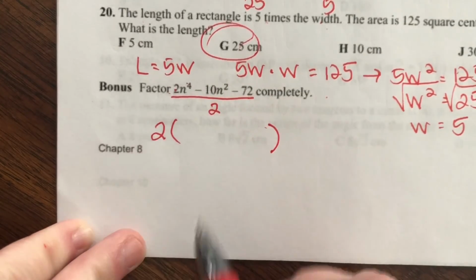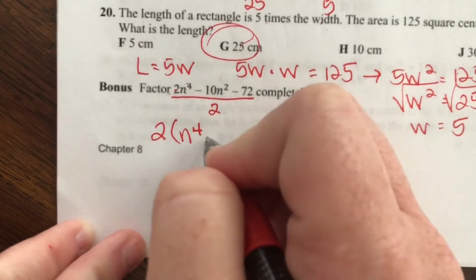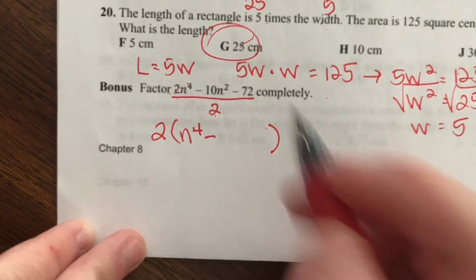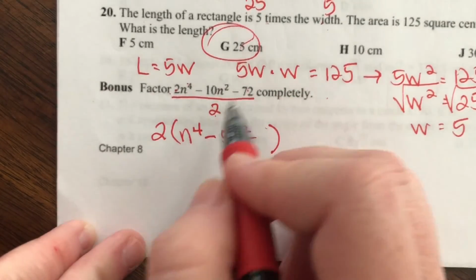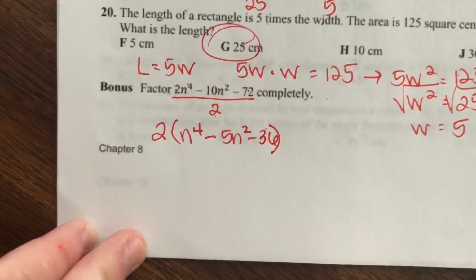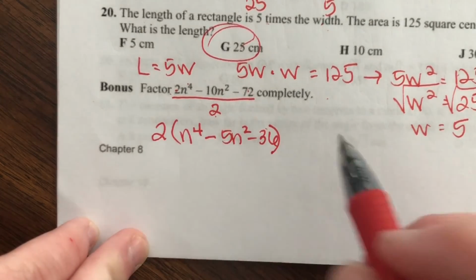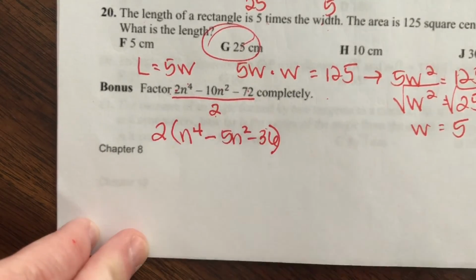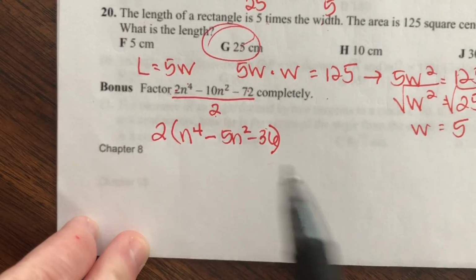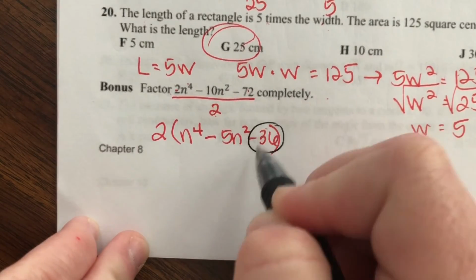So 2n to the 4th divided by 2 is just n to the 4th. Bring down that minus sign. 10n squared divided by 2 is 5n squared. Bring down that minus sign. 72 divided by 2 is 36. So now I've got this guy. Now I can factor, right? There's no equal sign, so I'm just factoring. What are the factors of negative 36 that add up to negative 5? The factors of the last number in a trinomial that add up to the middle number.